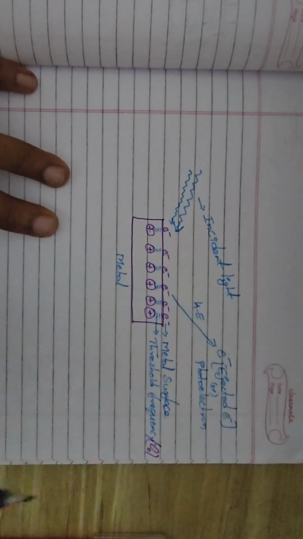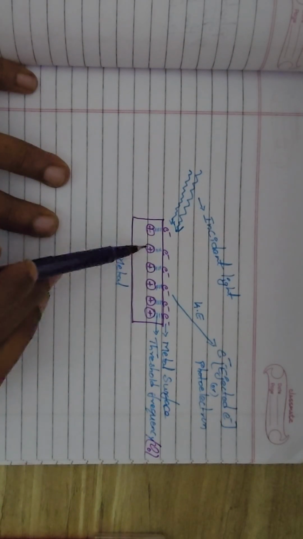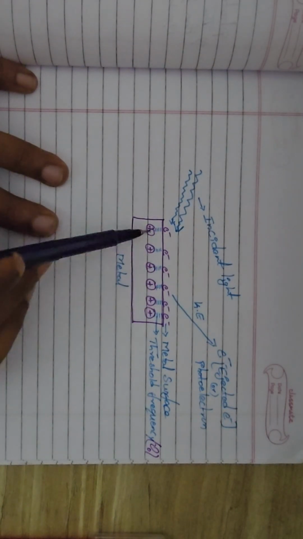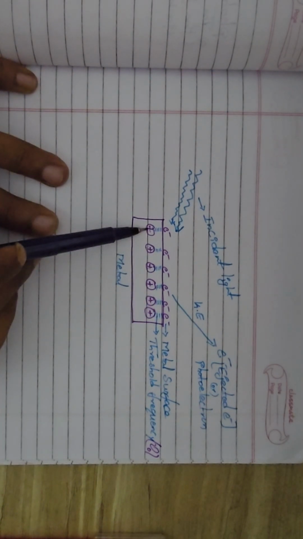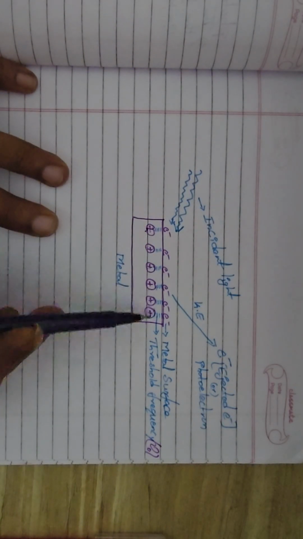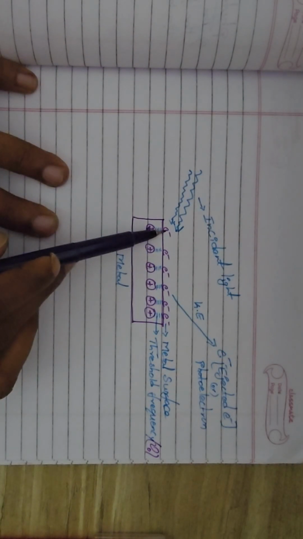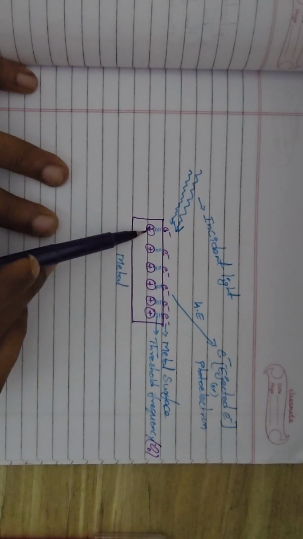This is the metal. Inside the metal, atoms are existing like this, orderly arranged. This is the nucleus of the atom. Every atom has a nucleus. Around the nucleus, orbits are present. Here the valence electron is present. This is the valence electron of this element.